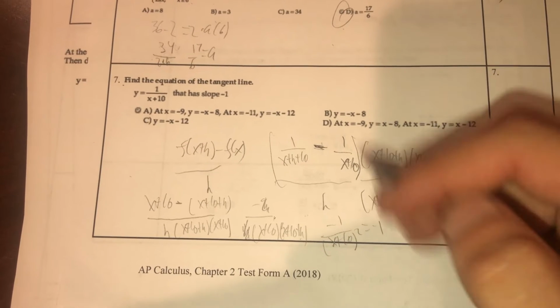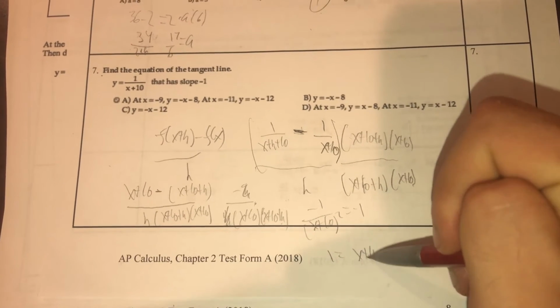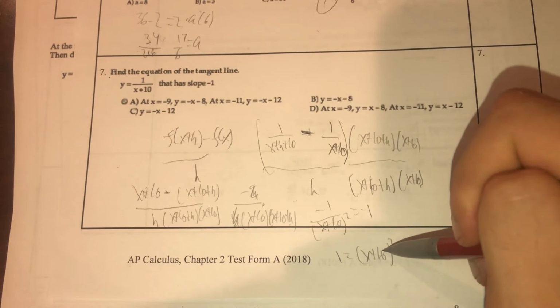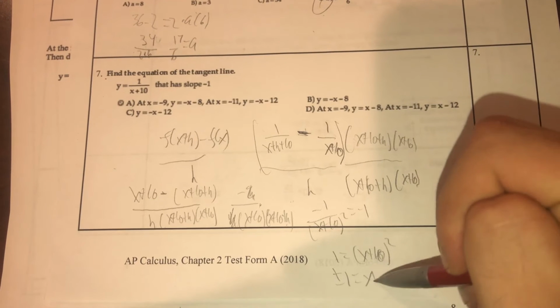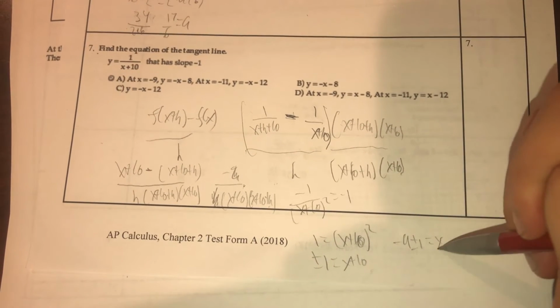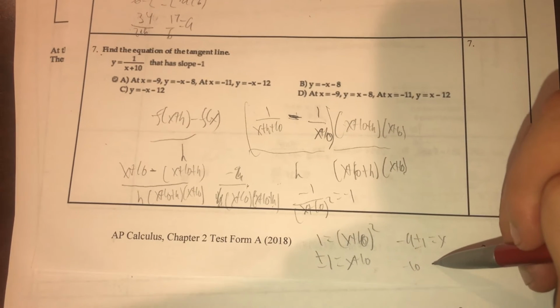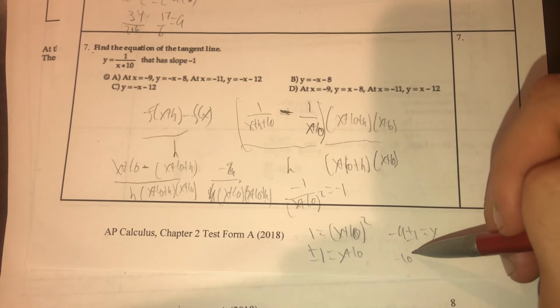So let's just multiply it out and multiply by negative 1 on both sides. We get 1 equals (x plus 10) squared. Now we take the square root, we get plus or minus 1 equals x plus 10. Negative 9 plus or minus 1 is equal to x, so that's negative 10, or it is, I'm brain farting.